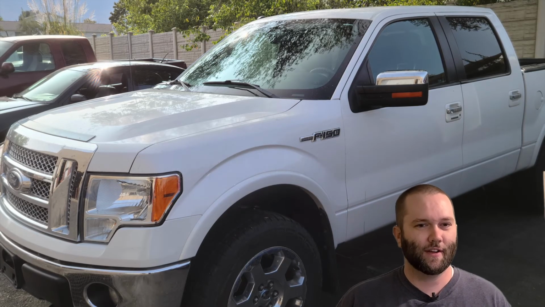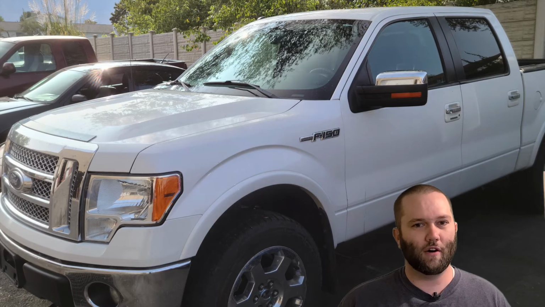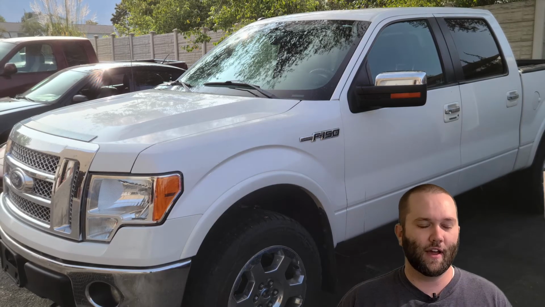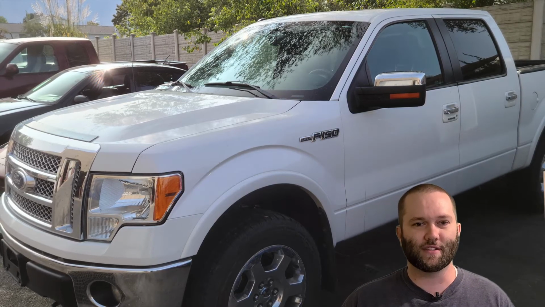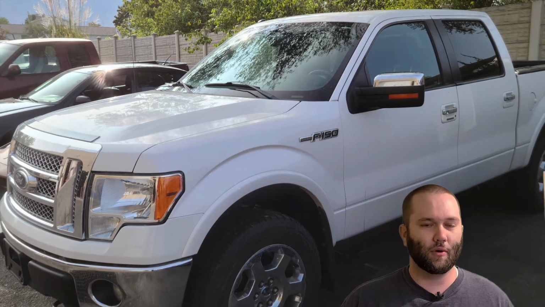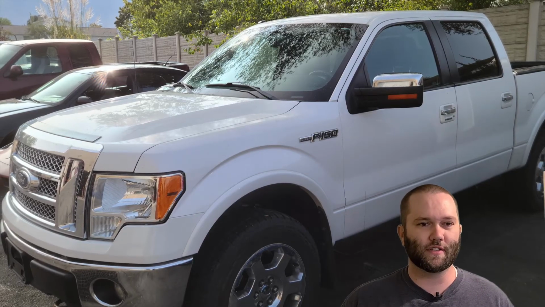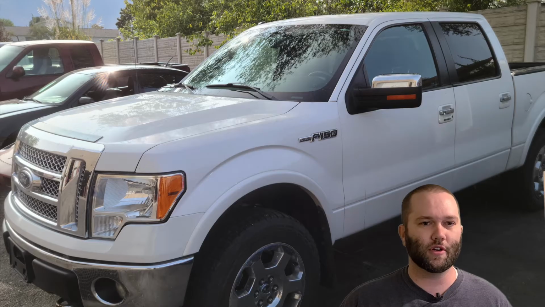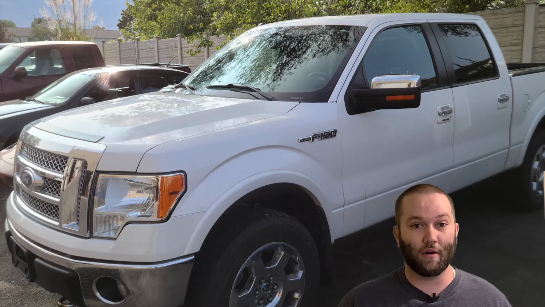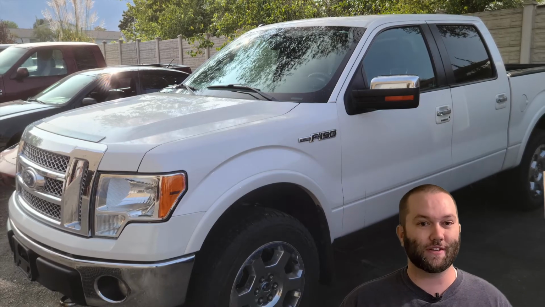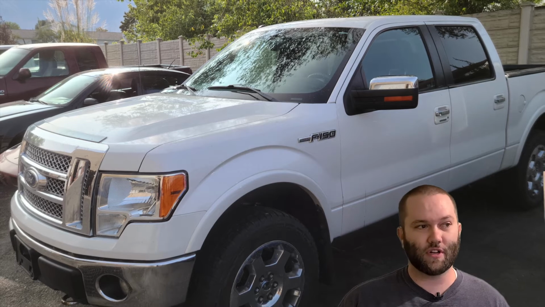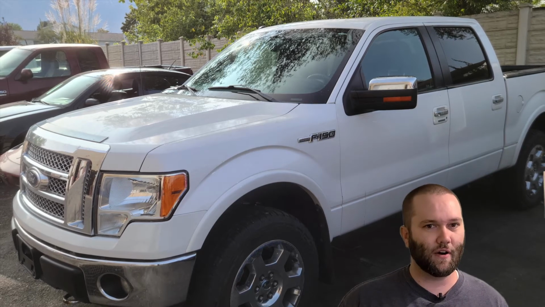I'm Jake Built. Today I have a 2012 Ford F150 and the customer's complaint is that it has a long crank. A little bit of history on this vehicle is that the customer recently was on a road trip. The truck broke down on him, stopped running. He had a fuel pump installed and he believes that this issue started since the fuel pump was installed.